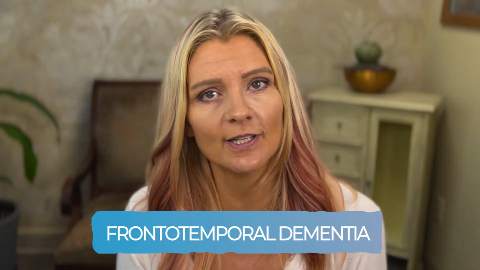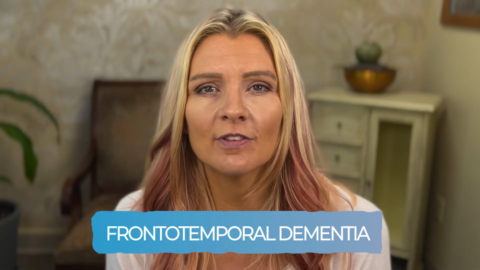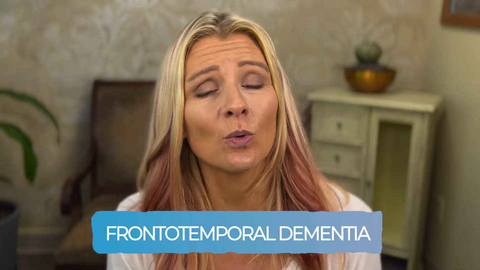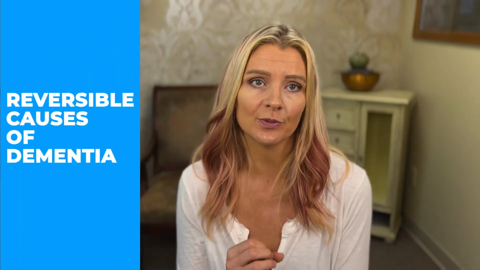There are other problems that also contribute to dementing disorders, such as a condition that starts in the front of your brain and attacks the frontal lobe and then progresses over the entirety of your brain, called a frontotemporal dementia. So these are a few of the examples of things we don't know how to fix yet. There are also many causes of cognitive dysfunction that are reversible.